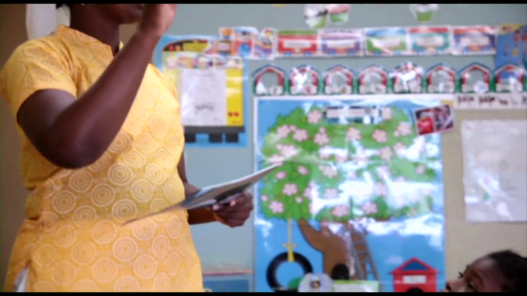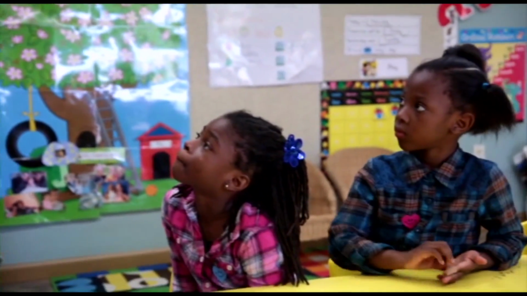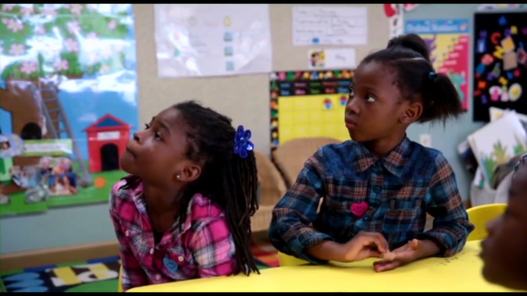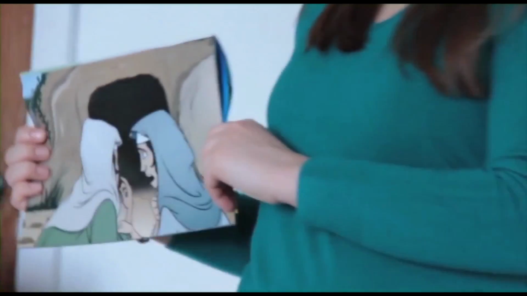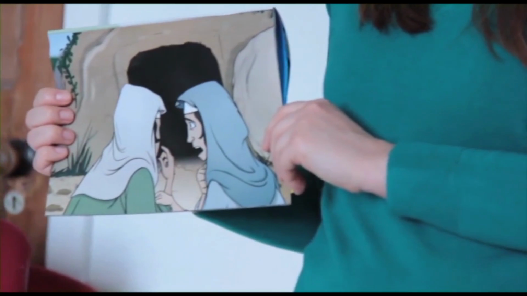People have been telling stories since the beginning of time. We tell stories to give information, to teach lessons, to share our beliefs and to entertain. With our children, we want to do all of these things. Here are a few tips to keep in mind when sharing the stories.